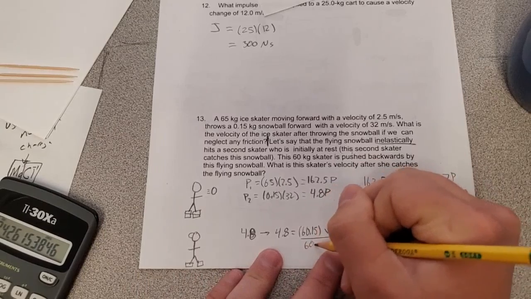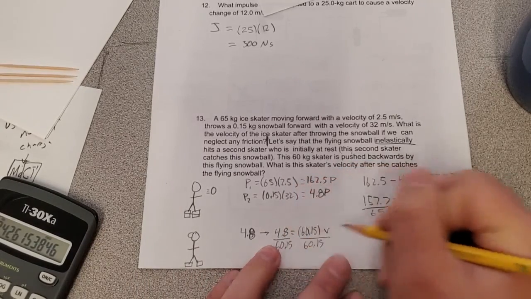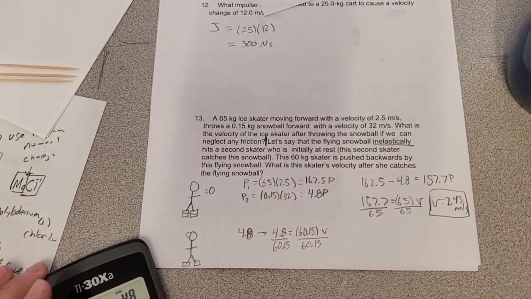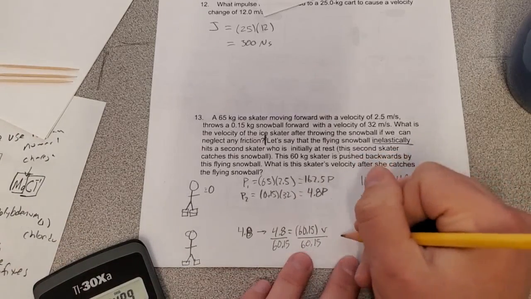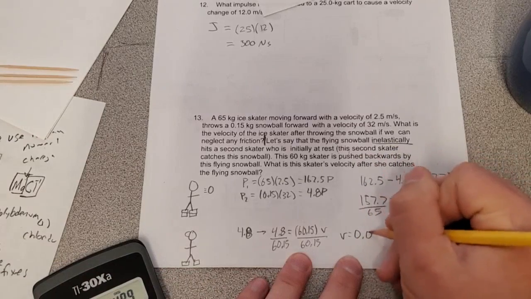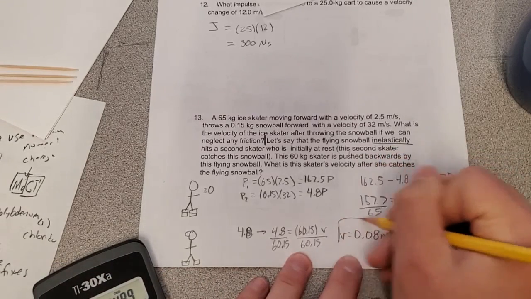We'll divide by 60.15. And that velocity is going to be equal to 0.08 meters per second.